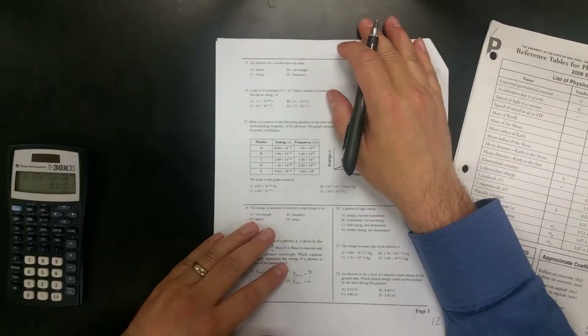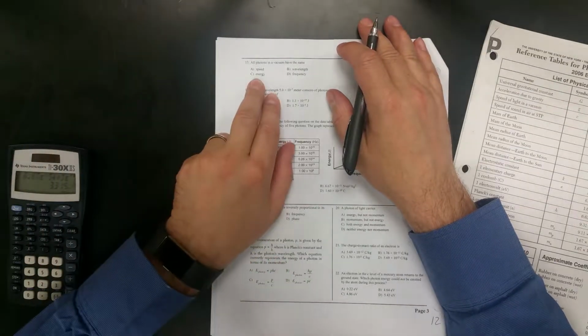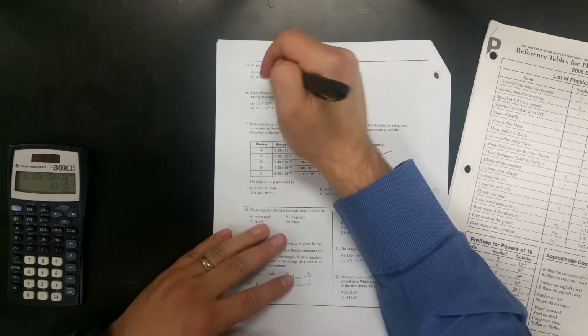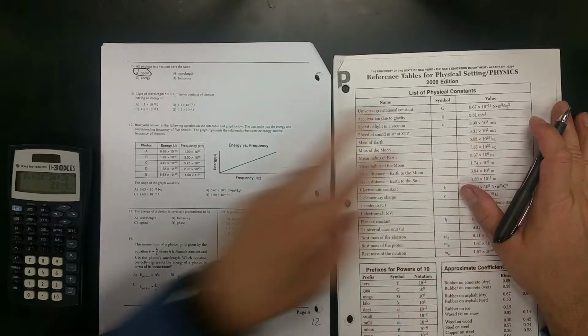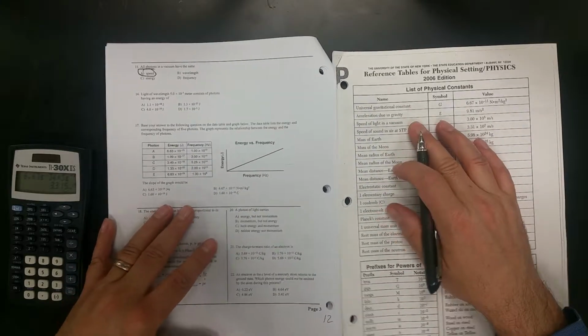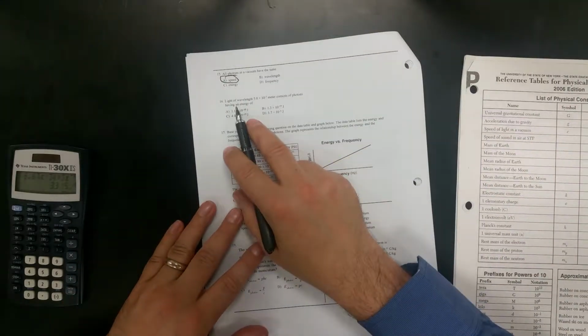All photons in a vacuum have the same energy? No. Wavelength? No. Frequency? No. Speed? Yes. Right? Speed of light in a vacuum. There we go. Doesn't tell you a color or a frequency. It is what it is.